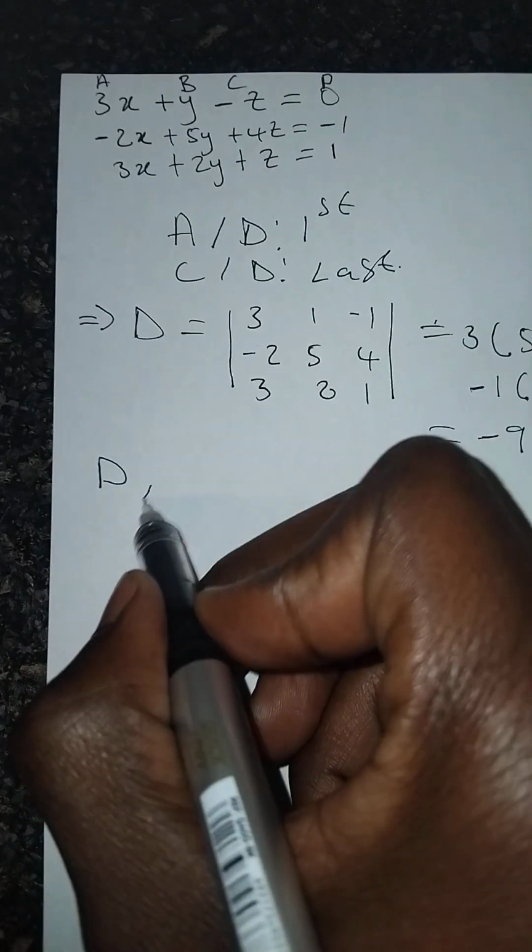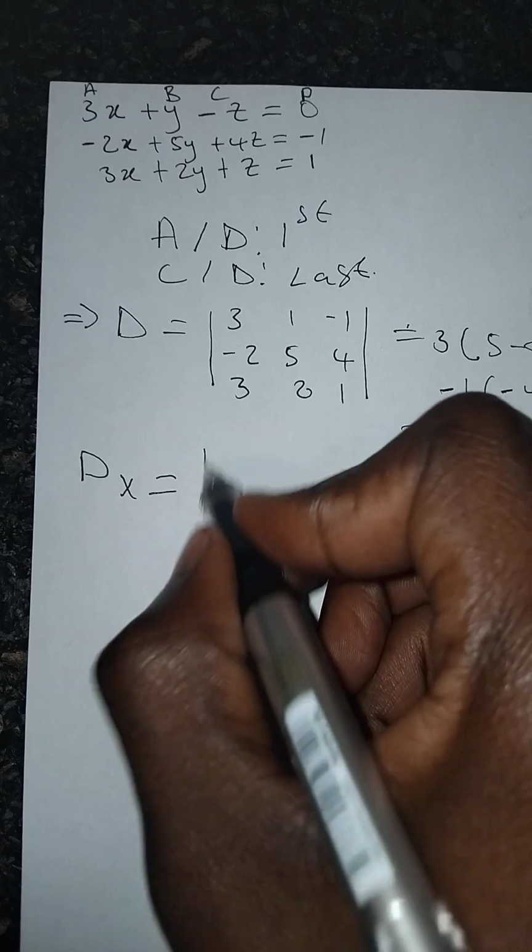Now we need to look for dx. So dx, we are going to exclude the coefficients of x.